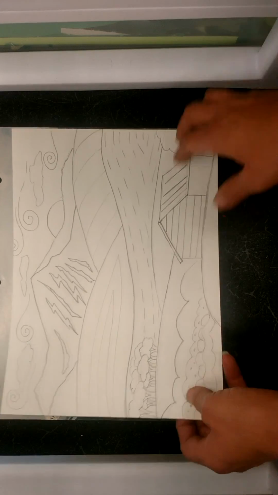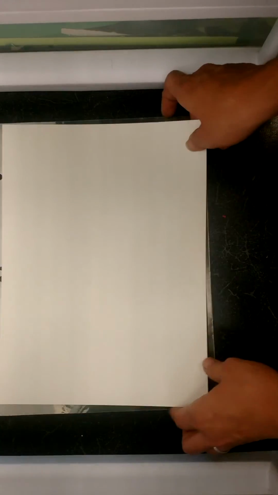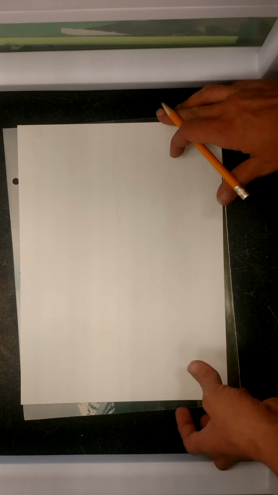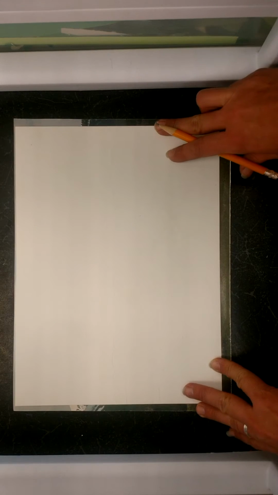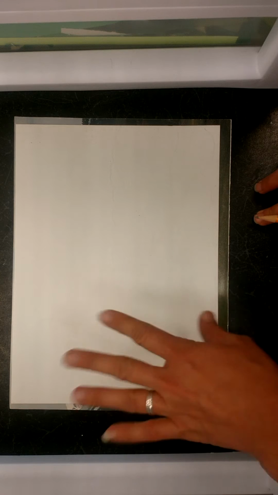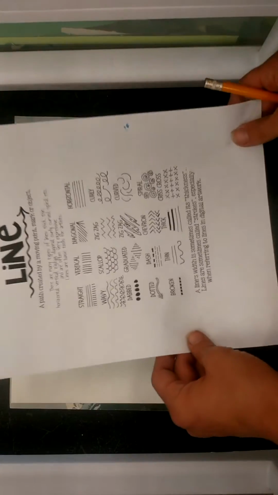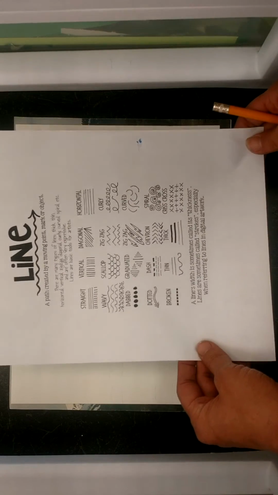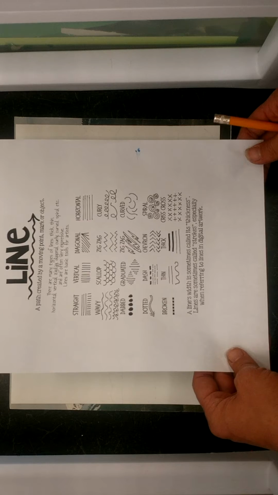If you want to do your own, we need to make sure we have our name and our class code on the back. But then I need to think, okay, how am I going to make a landscape that's showing foreground, middle ground, and background, and using basic lines. So to start, I might want to look at my sheet here that you can find at the pink table that has a bunch of different line ideas.